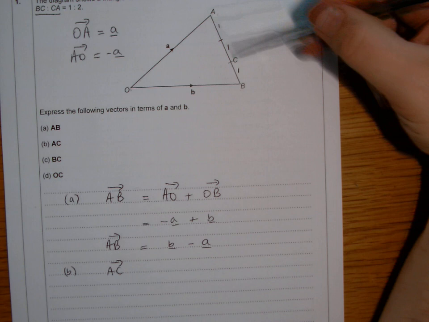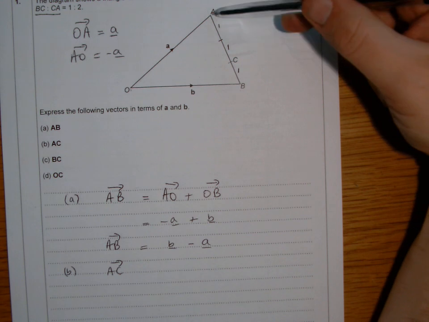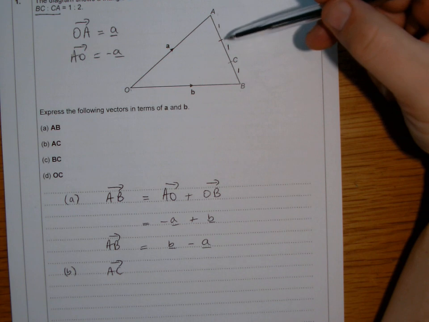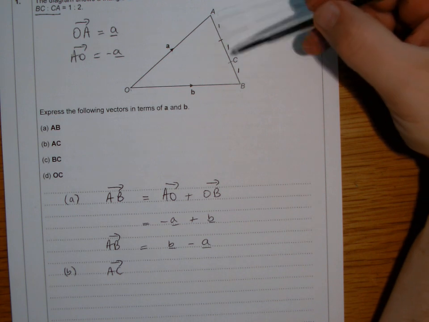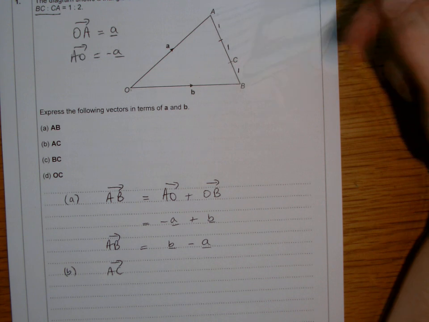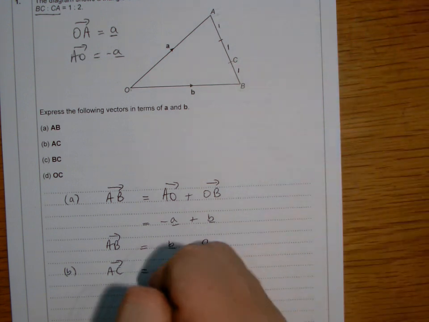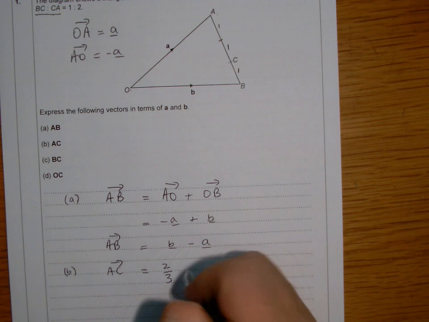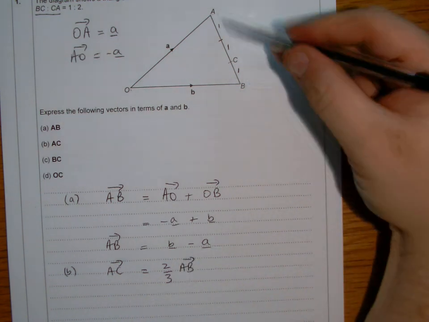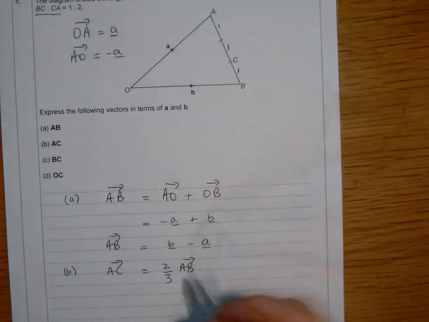So it's a fraction. If you think about AC as a fraction of AB, okay? Now, it's quite simple to see the fraction as well. So AC is 2 parts of the journey out of 3 in total. So we can literally say that AC is 2/3 of AB, okay? So it's not quite the full journey, it's 2 out of the 3 parts there.